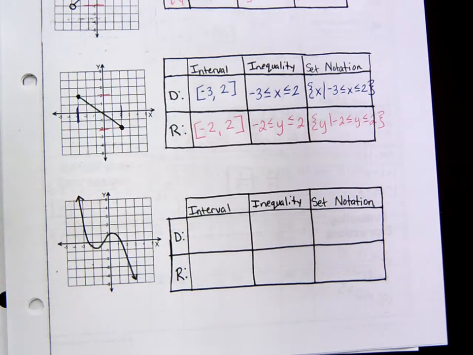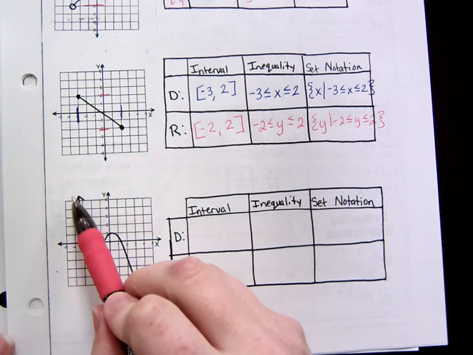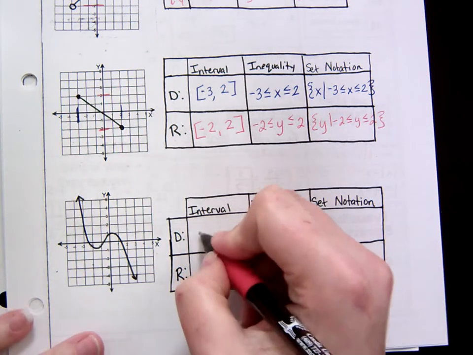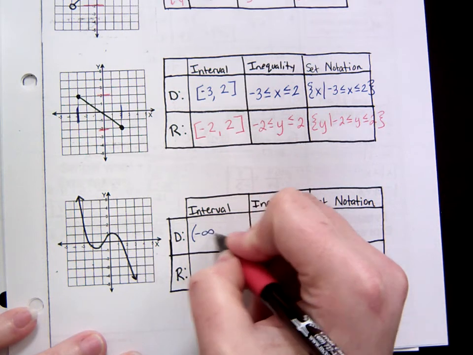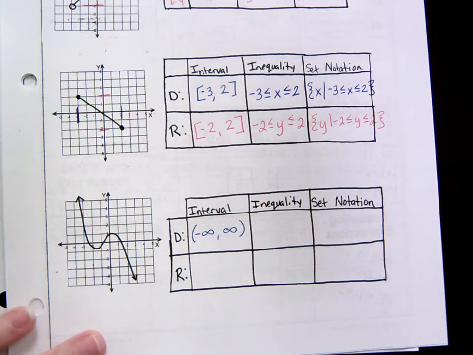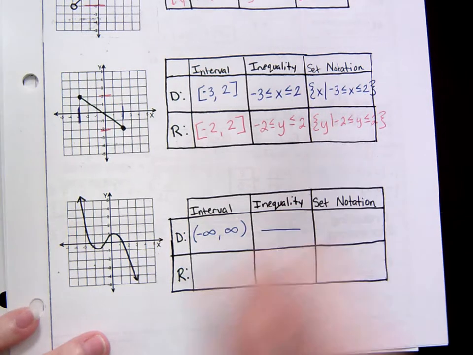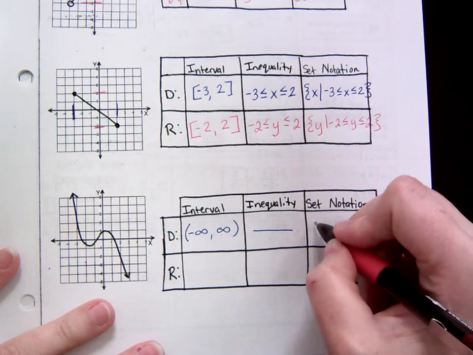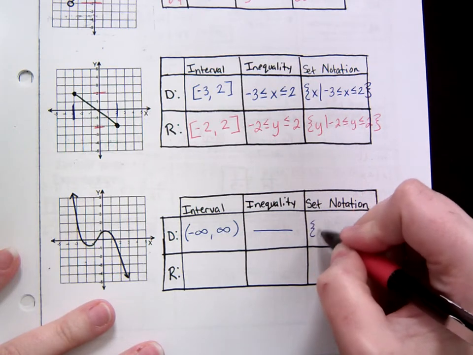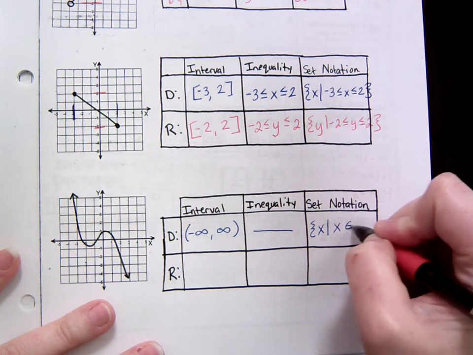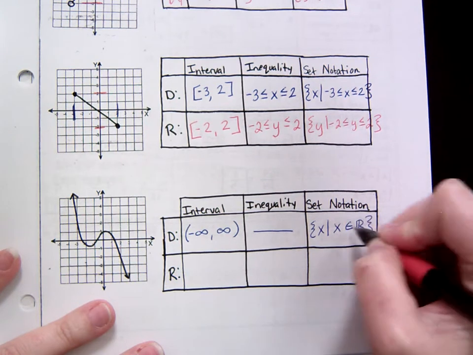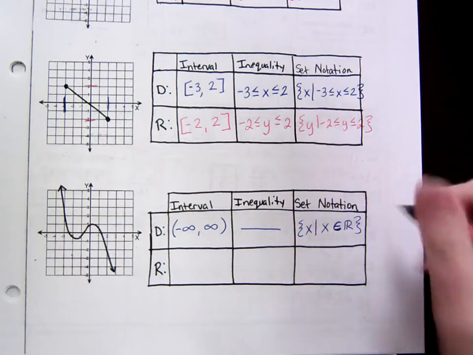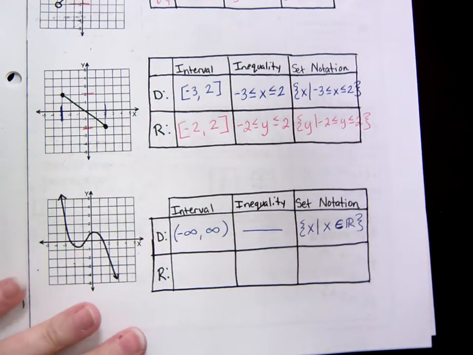Alright, last example. This should go pretty quick. Left and right, it goes on forever. So interval notation starts in negative infinity, goes to positive infinity. I don't do inequalities for this particular domain, but the set notation, it's the set of x such that x is a real number. Later on in the year, I'm probably going to get lazy on writing this, but it's fine. This is the proper way of saying it.